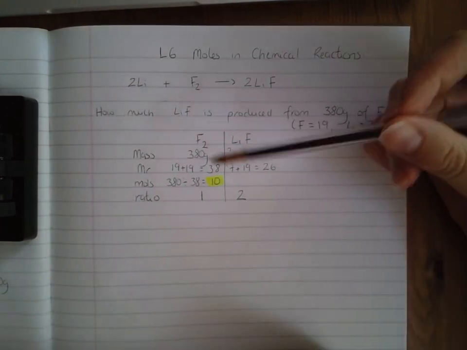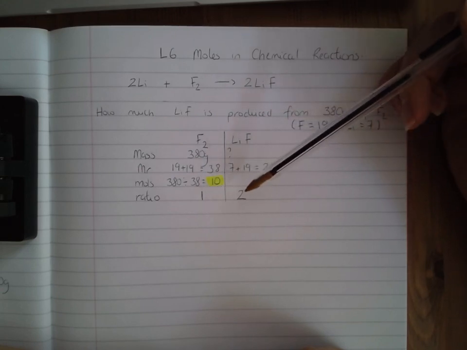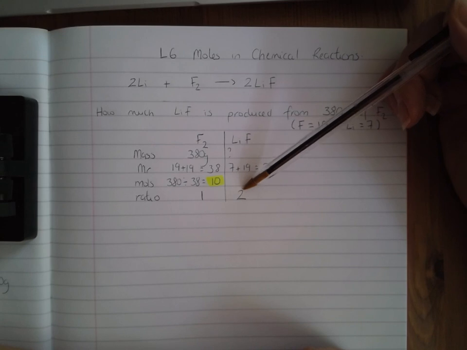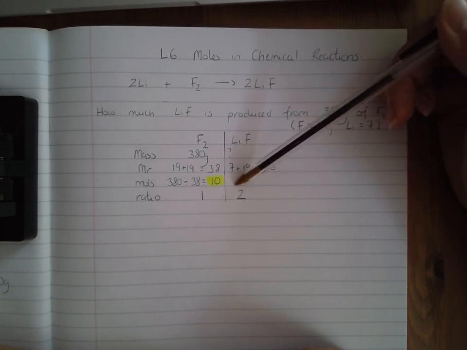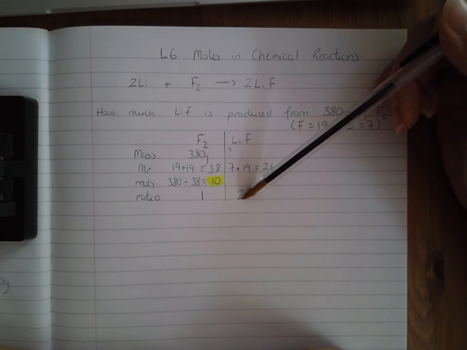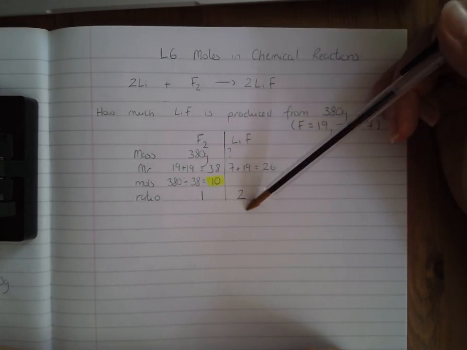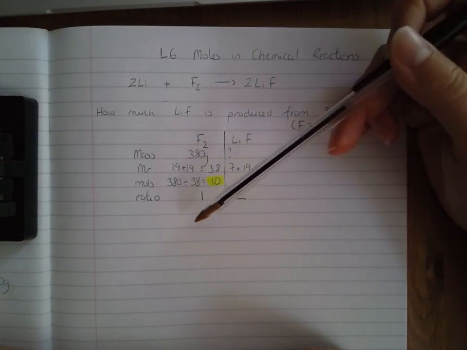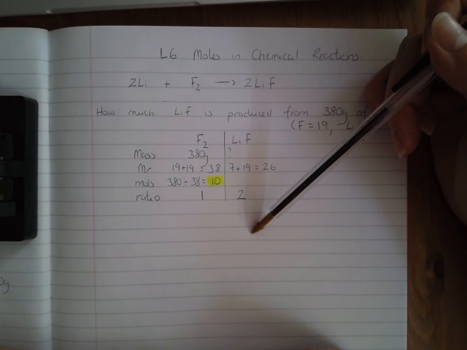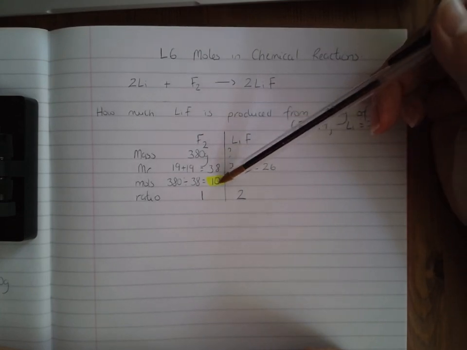And what this tells me is if I had 1 mole of fluorine, I would produce 2 moles of lithium fluoride. So I would produce double the amount of moles. 1 mole of fluorine would give me 2 moles of lithium fluoride. It's double. So if I had 2 moles of fluorine, I would get 4 moles of lithium fluoride. If I had 3 moles, I would get 6 moles. If I had 4 moles, I would get 8 moles. It's always double.